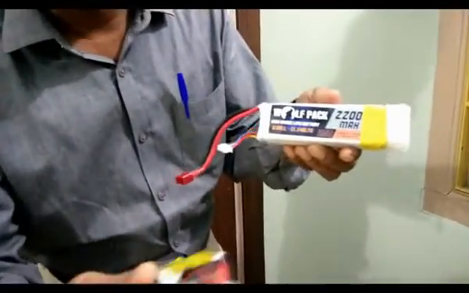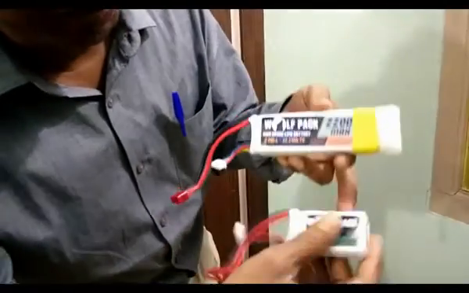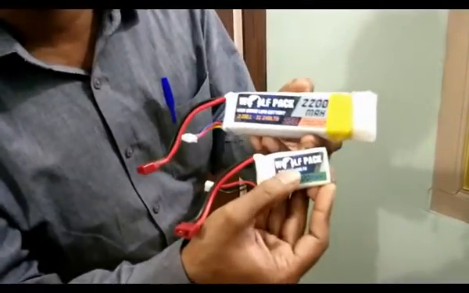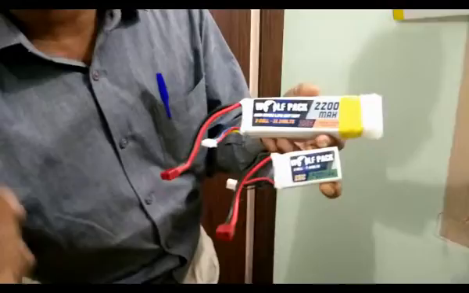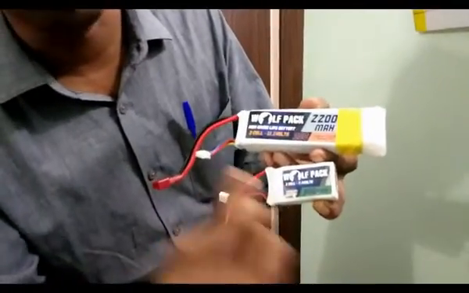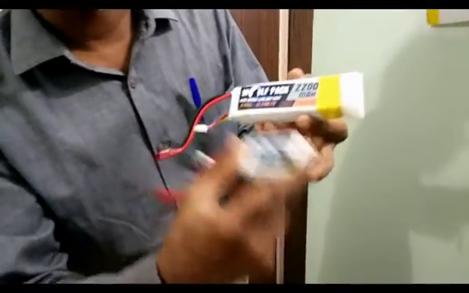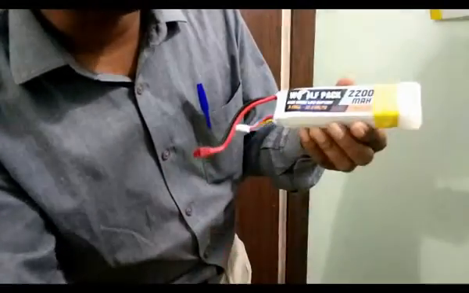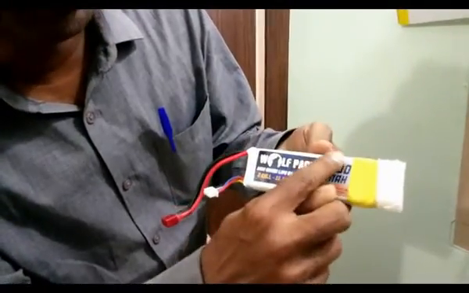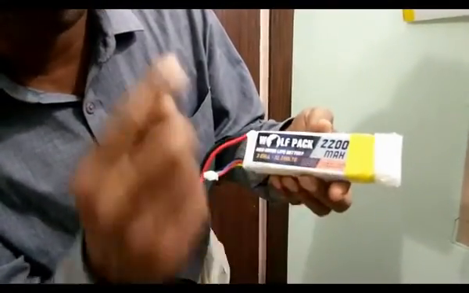Similarly, if you observe this lipo, it is 2 cell, 7.4 volt. 2 into 3.7, each cell has 3.7 volt, so 2 into 3.7 volt produces 7.4 volt. Now the next parameter is 2200 milliamp hour, 25C.